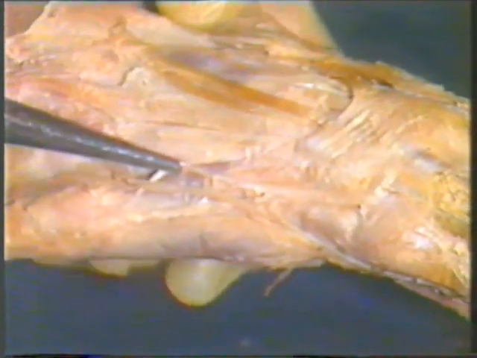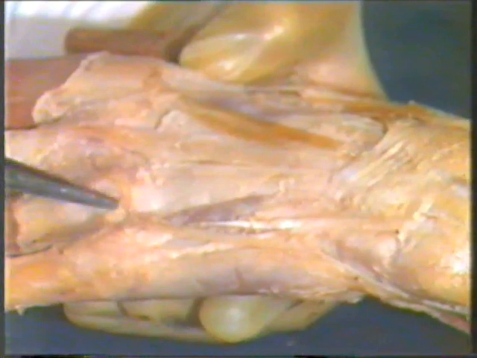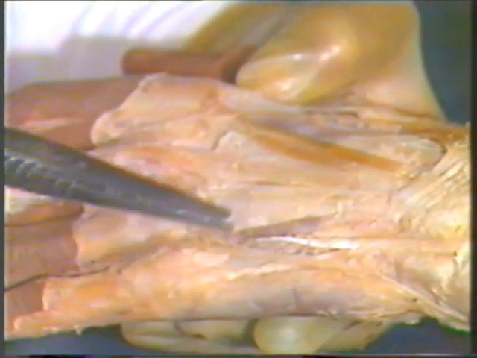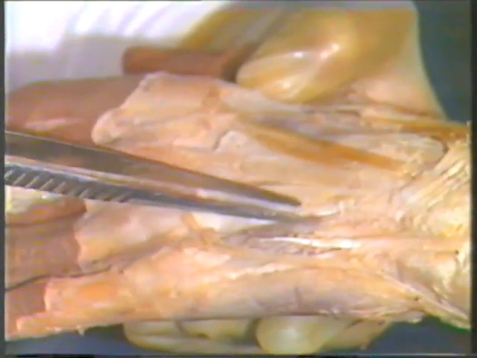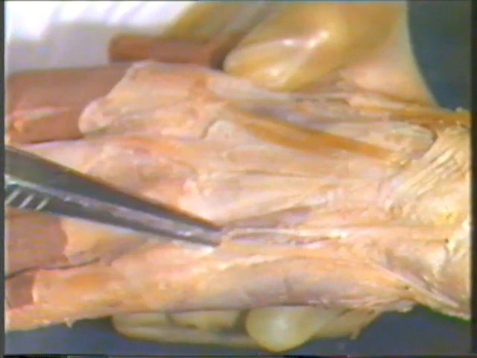The little finger, therefore, has two tendons, one from the extensor digitorum, and the other is the tendon of the extensor digiti minimi.